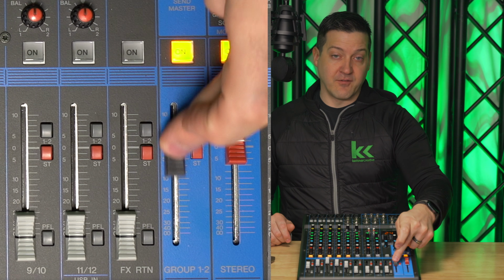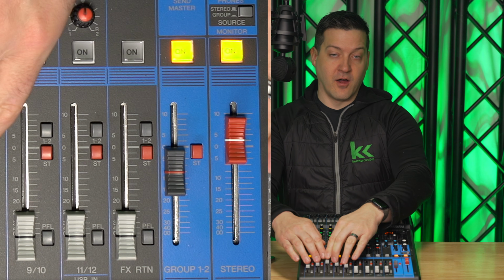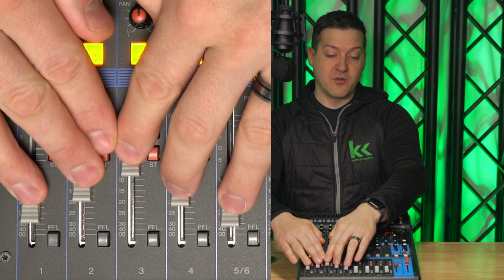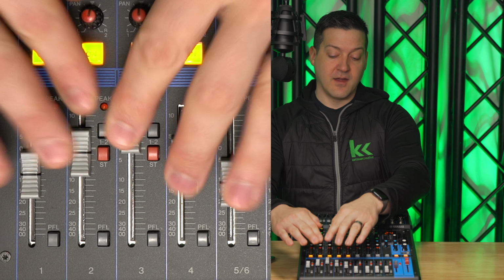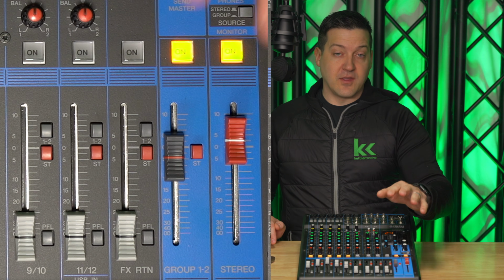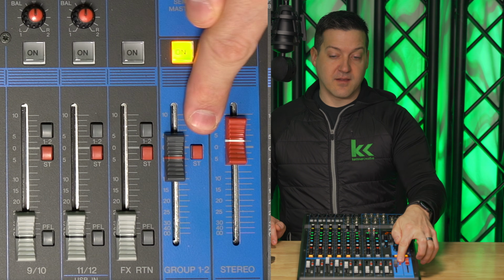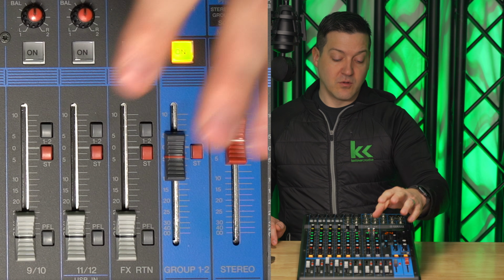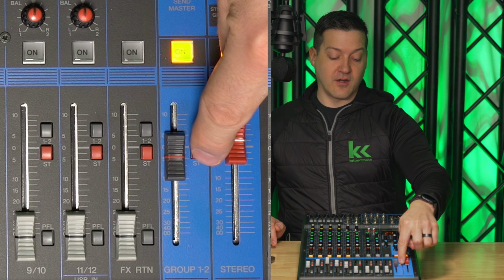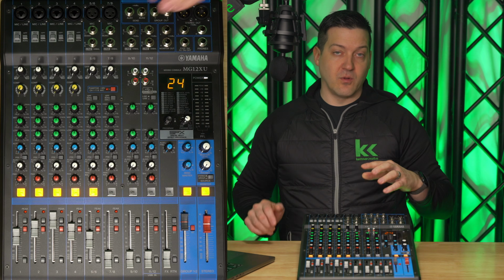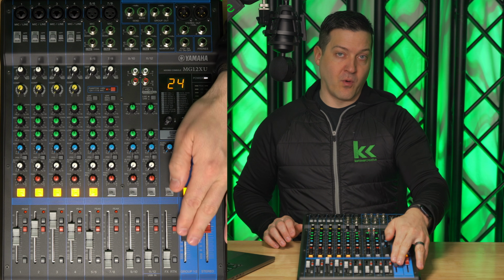So now I have independent volume control over all of these channels at once. If I want to turn the drums up or down, I don't have to move them all down or all up together. I can leave that there, and then I can move one fader. Now, they don't automatically go to the main stereo mix until I press this button here. This will take the group 1-2 group of channels and send it to the stereo fader. So I can press that, and now everything that I do on this fader will affect all the drum inputs together to turn it up or down.